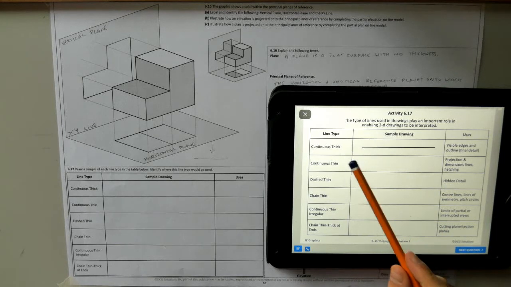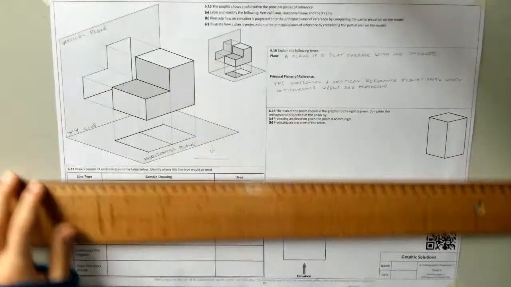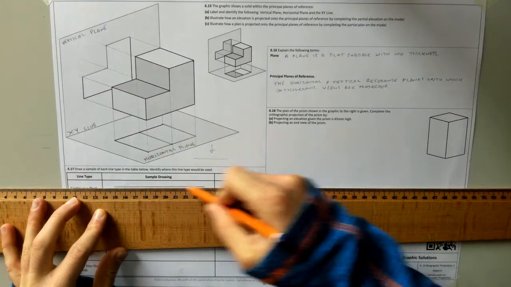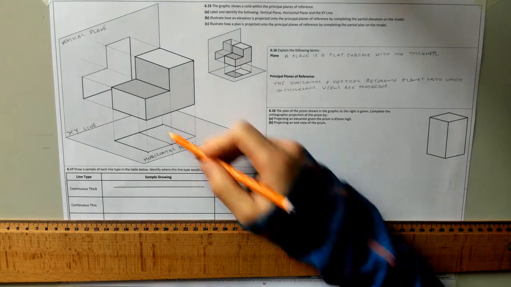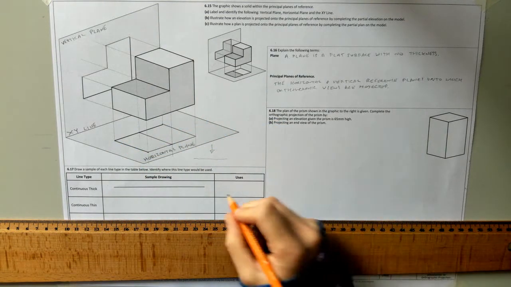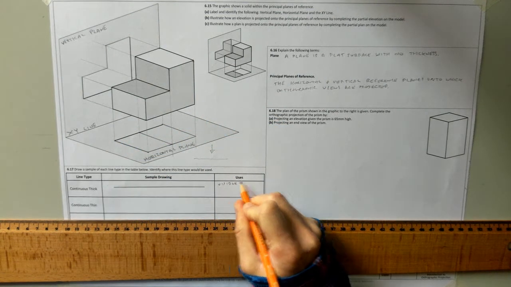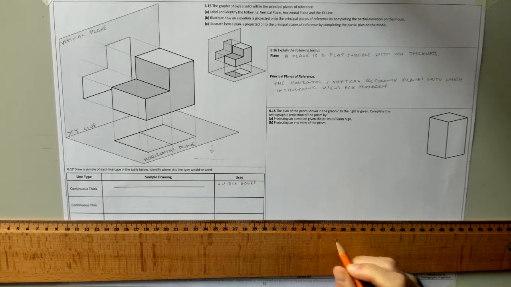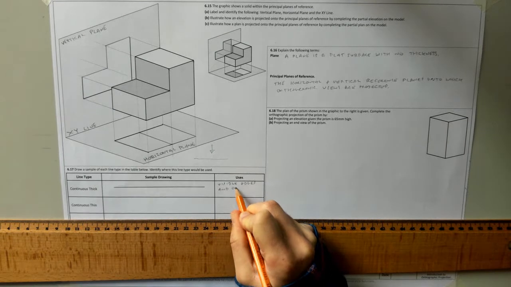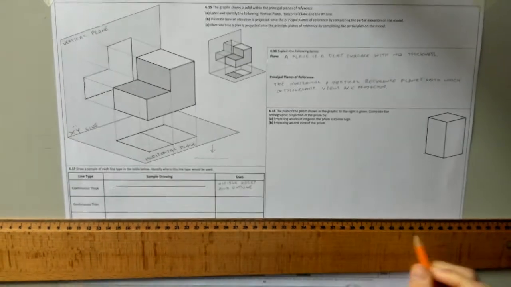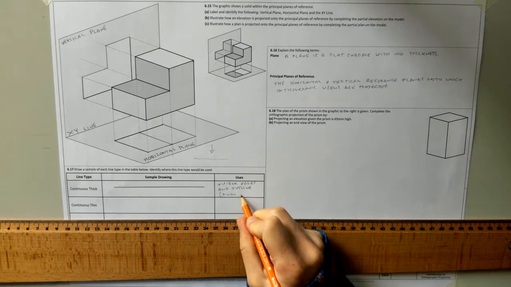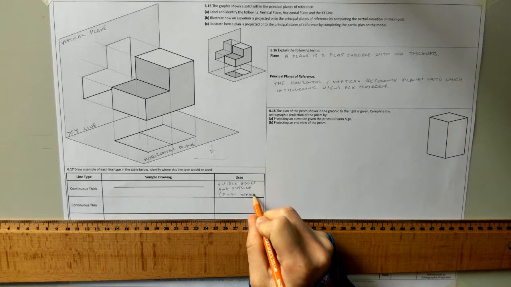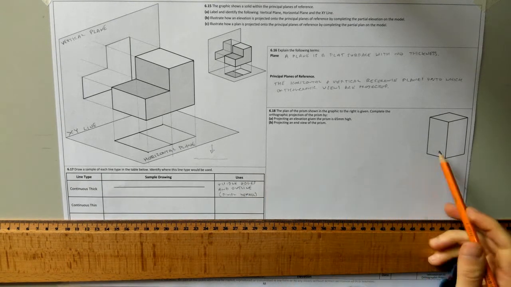So first one is a continuous thick line, what we would basically say in class like a heavy line. Draw that in there. Just like that there, a heavy line. That would be anything that's visible, so like the actual outlines of something. So what we put down there is visible edges and outline. And that's basically telling us our final detail. So you'll see later on in the video when I do this part, you'll see where I'll be using some of these lines.